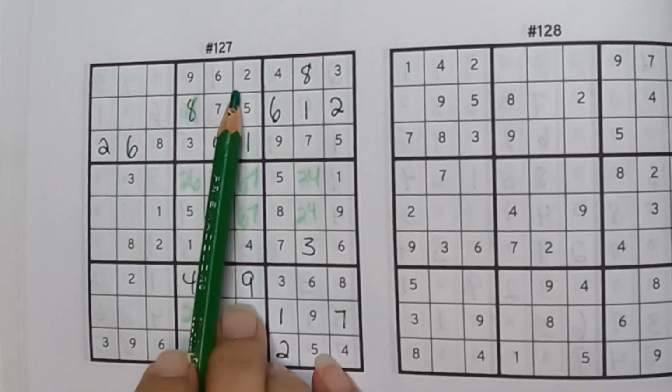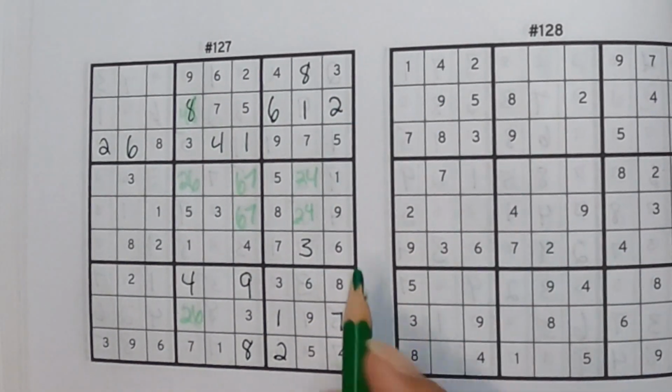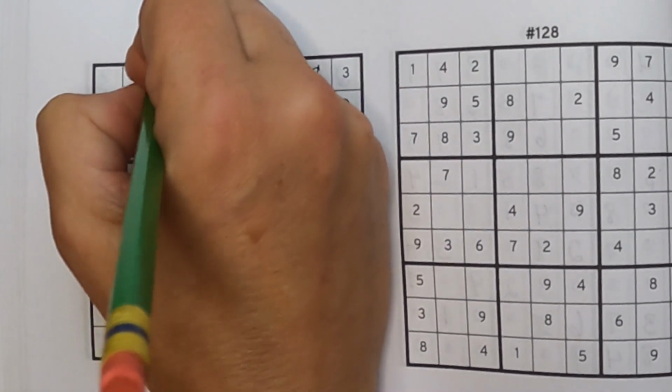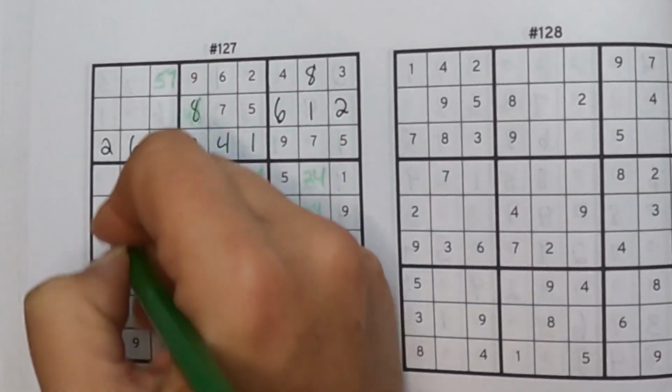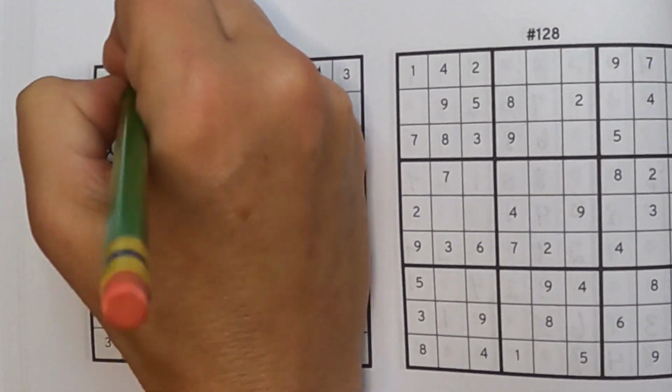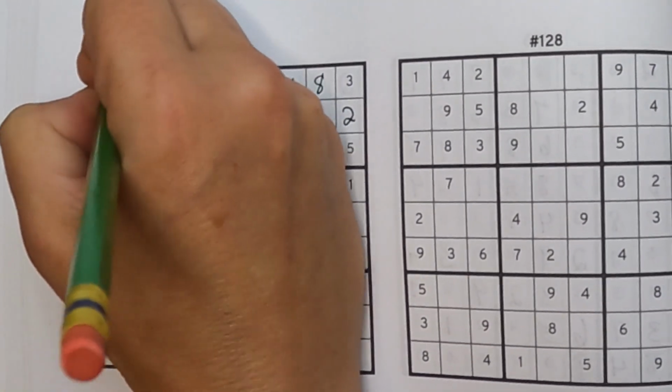For this top row, we're missing 1, 5, and 7. We've got a 1 here, so 5, 7. No other help, so 1, 5, 7, 1, 5, 7.